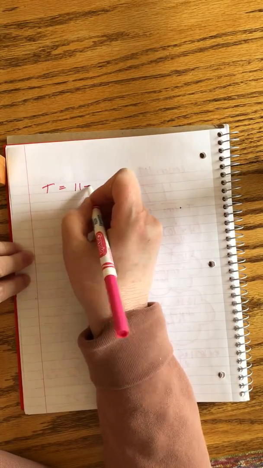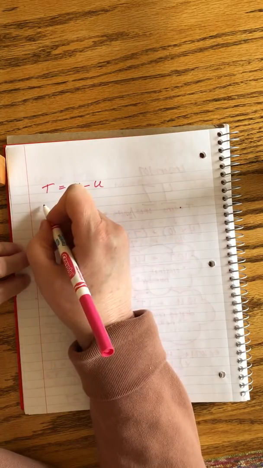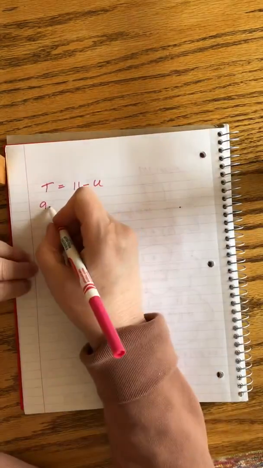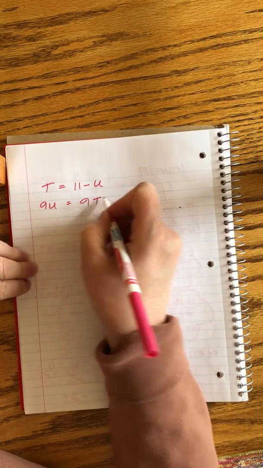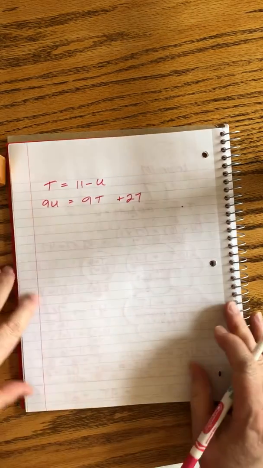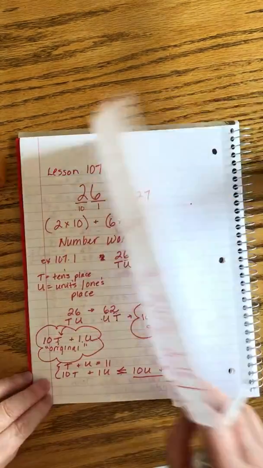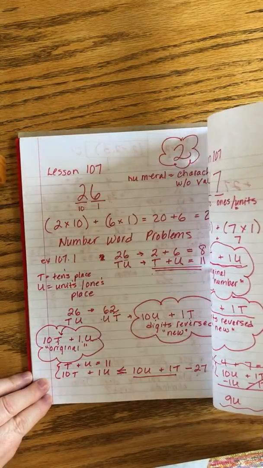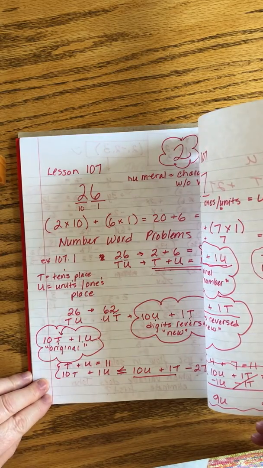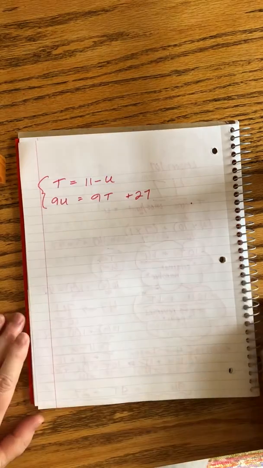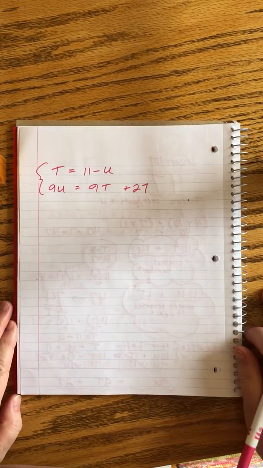Equals 11 minus u, and then we had 9, let's see which letters first, 9u equals 9t plus 27. Double check it one more time, make sure I didn't copy it wrong, because that would be really annoying, wouldn't it? Okay, we're good. This is a system. And the book is centered again.